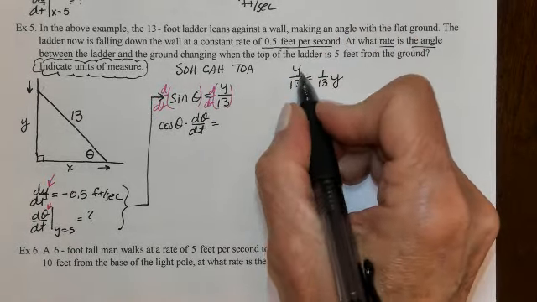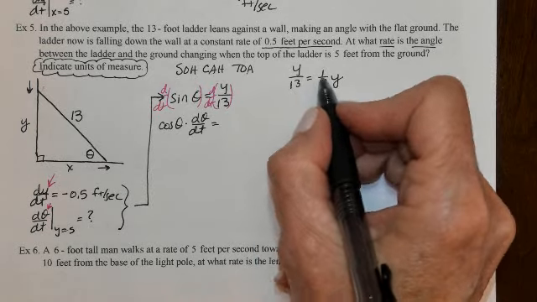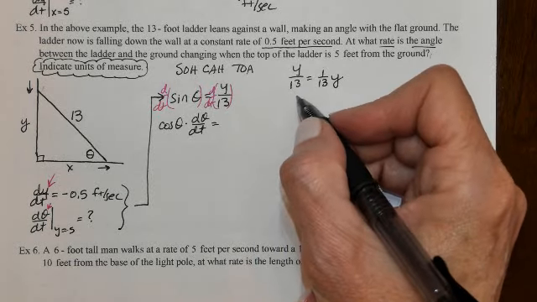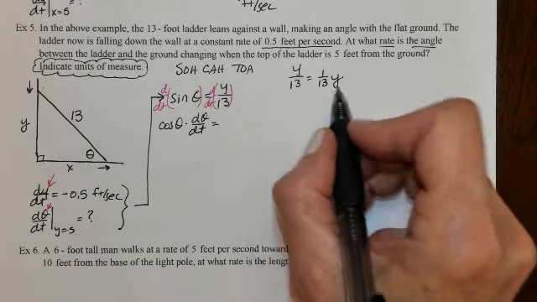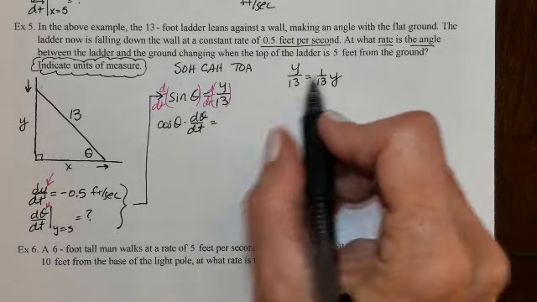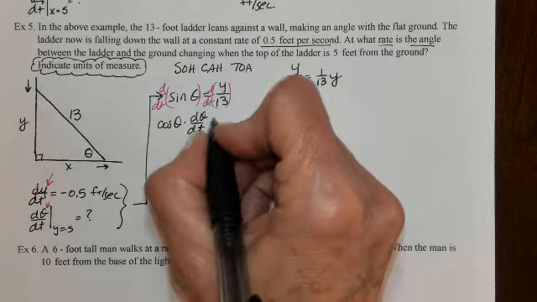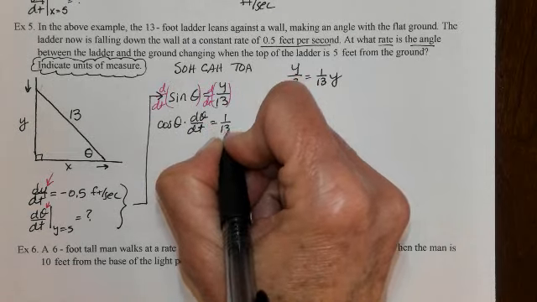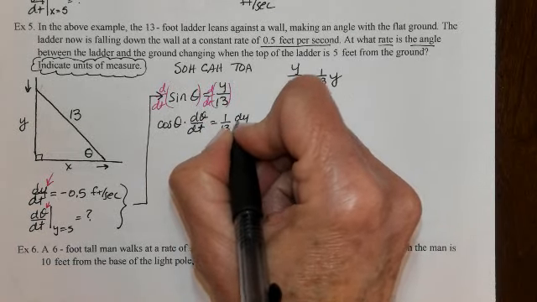Always think of it, when there's just a number on the bottom, think of that as part of the coefficient, okay? If you think of it as part of the coefficient, it's just easier to take the derivative of it, okay? So the derivative of y over 13 is 1/13 dy dt.